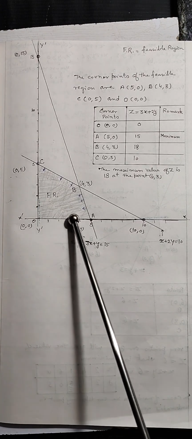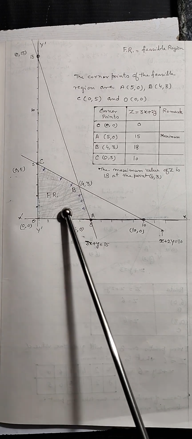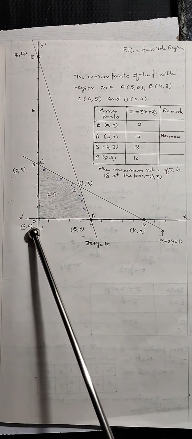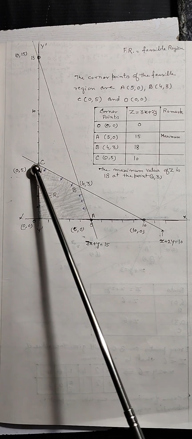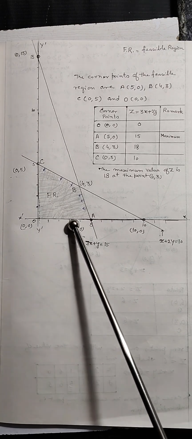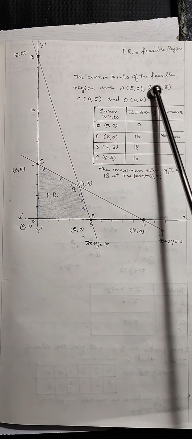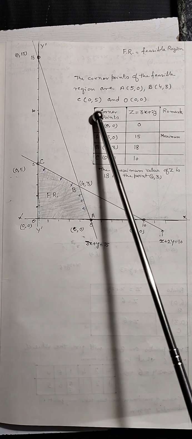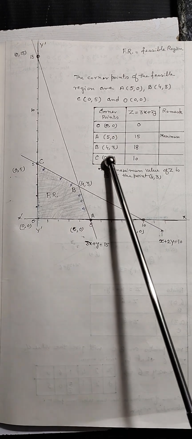So the overlapping region, which is combined by these two graph lines, is the feasible region, and its corner points are O, that is 0, 0, A, that is 5, 0, B, that is 4, 3, C, that is 0, 5. So the area bounded by these corners is the feasible region. You see the corner points of the feasible region are A 5, 0, B 4, 3, C 0, 5, and O, that is 0, 0. The corner points are arranged here.